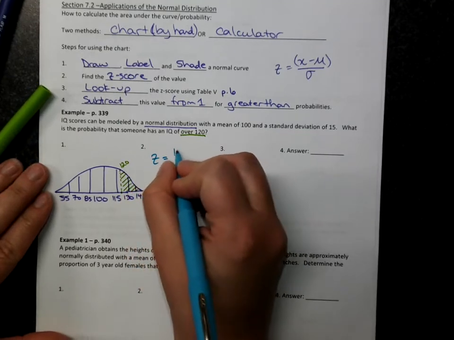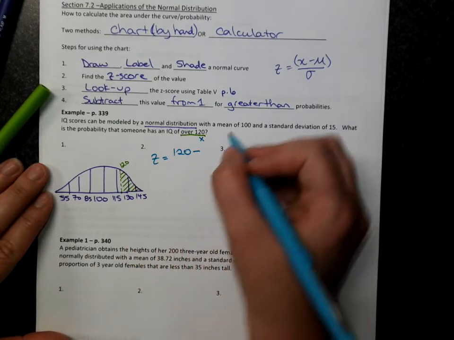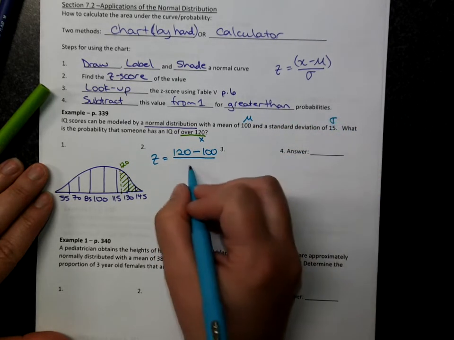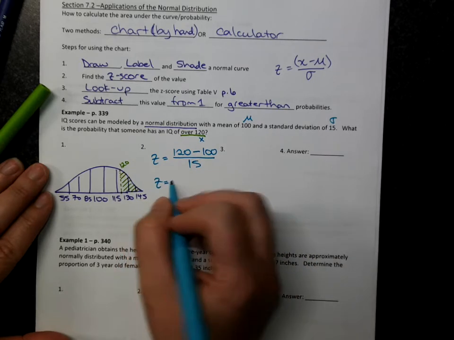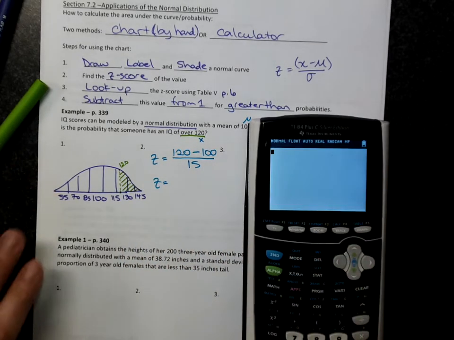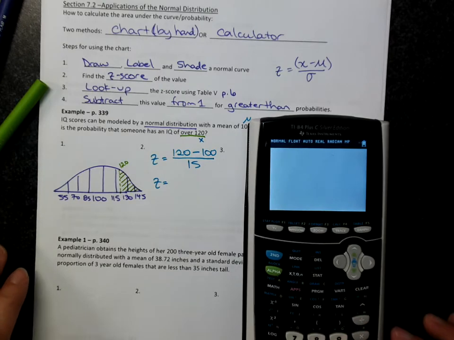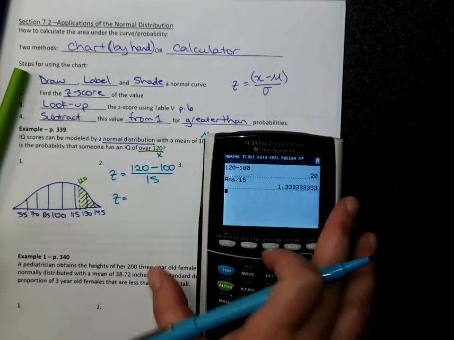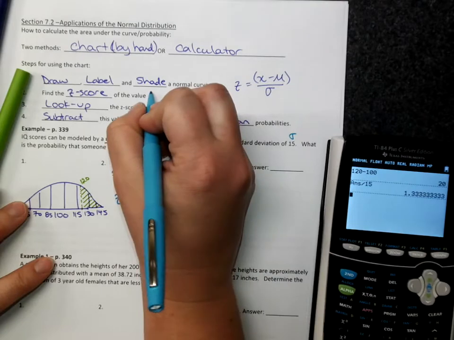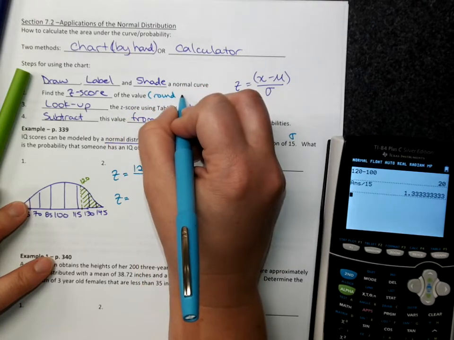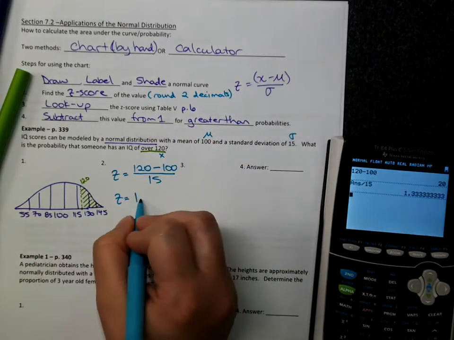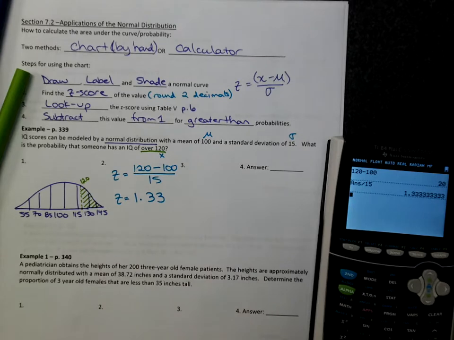The z-score is 120, that's your x value, minus your mean of 100, divided by your standard deviation of 15. You want to subtract before you divide, so 120 minus 100 is 20, divided by 15. Gives me a z-score of 1.3 repeating. And we're going to round to the nearest hundredth. So you always round to 2 decimals every time. So that's 1.33.